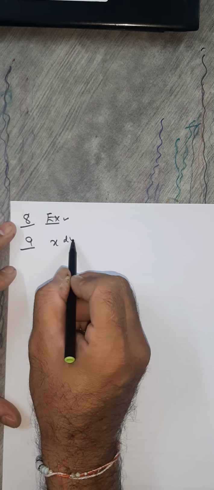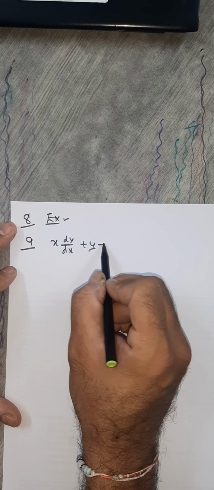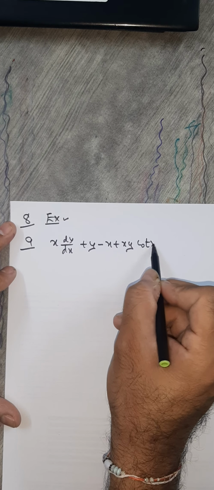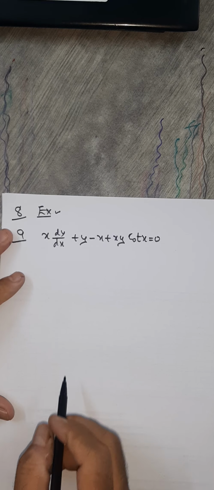There you have x into dy by dx plus y minus x plus xy into cot x equals to 0. Now when such question is asked in the exam, you can see whether you can do by homogeneous differential equation or linear or variable separable or not, and then you can decide whether homogeneous is useful or not.